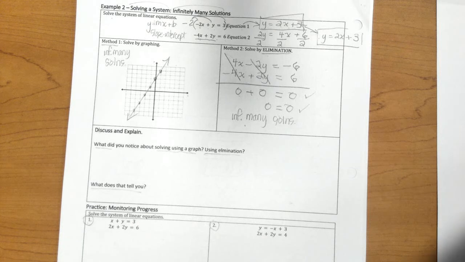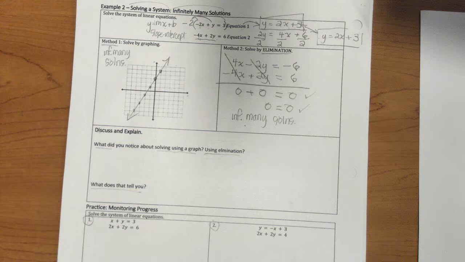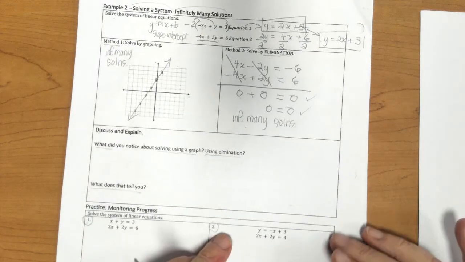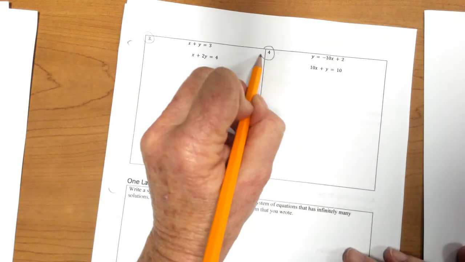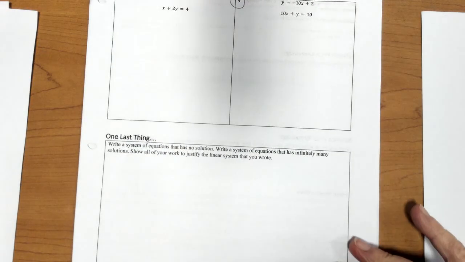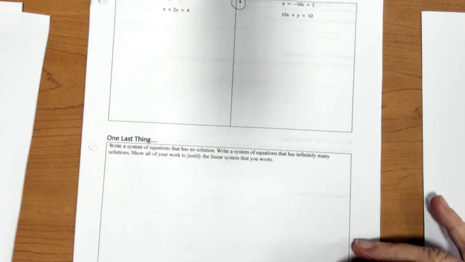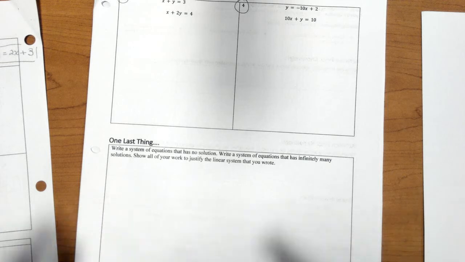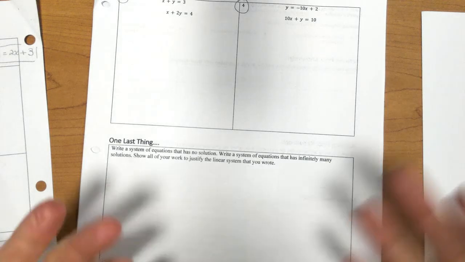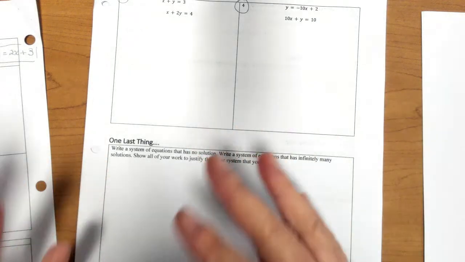Then what I'd like you to do is find, and I need to do that right here, so I've got 17, I'm on 20, there's 19, look at 21. I want you to go in, please, and do number 3 and number 4 on page 21. So that's your practice for the monitoring progress, so that's what you do on your own. And what I'll do is I'll go in and I'll give you the answers.